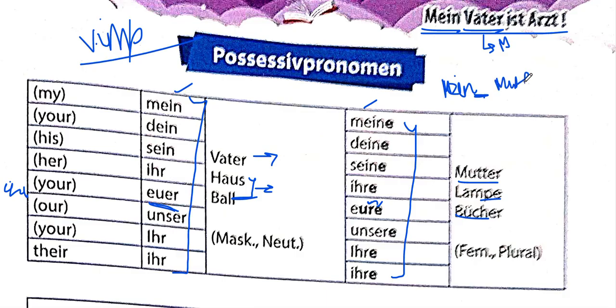Let's say here there was Mutter. So what would you write? Meine Mutter. Let's say here there was mein and here there was book. Will you add an E? No, you will not add an E because book is neutral. Mein, dein, sein will remain the same. Ihr, euer, unser, ihr will remain the same. The question comes whether you have to add an E or not.